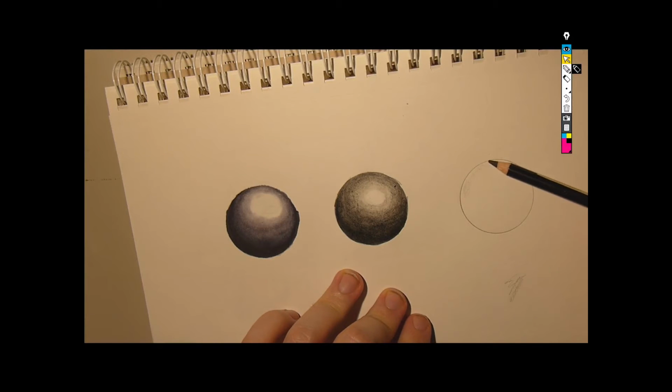And now the last technique is called swirling, by which you create shadow by making circular motions and fill the form until it looks the way you want. So you can draw circles on top of the circles to add more shadow. And I find this technique pretty cool. I like it.